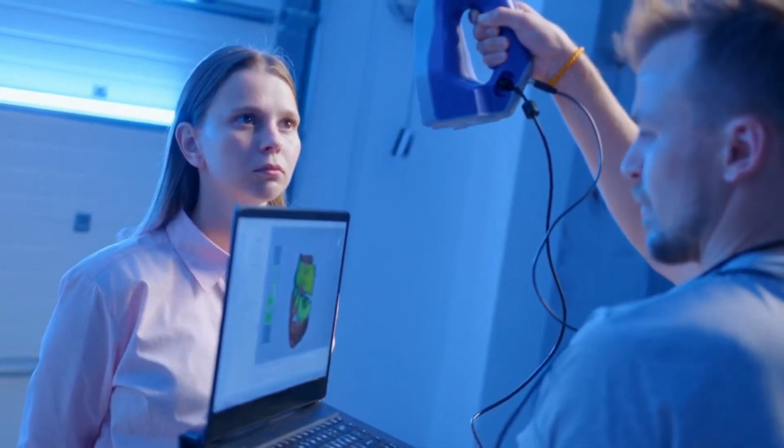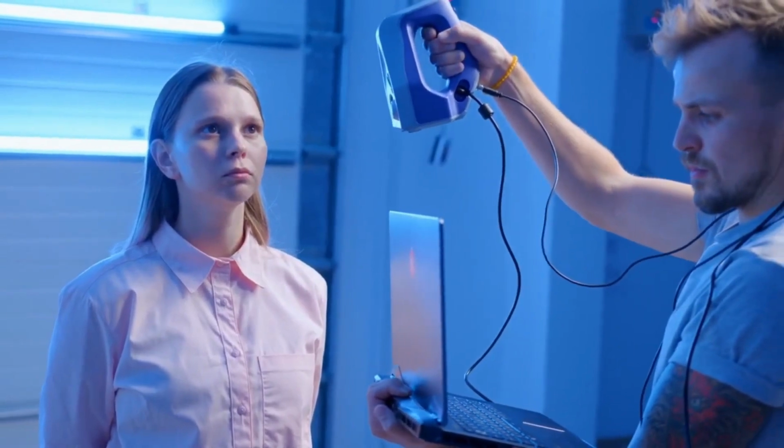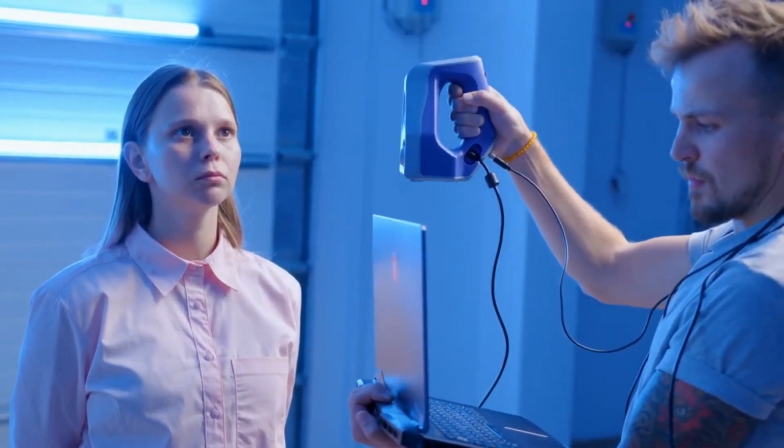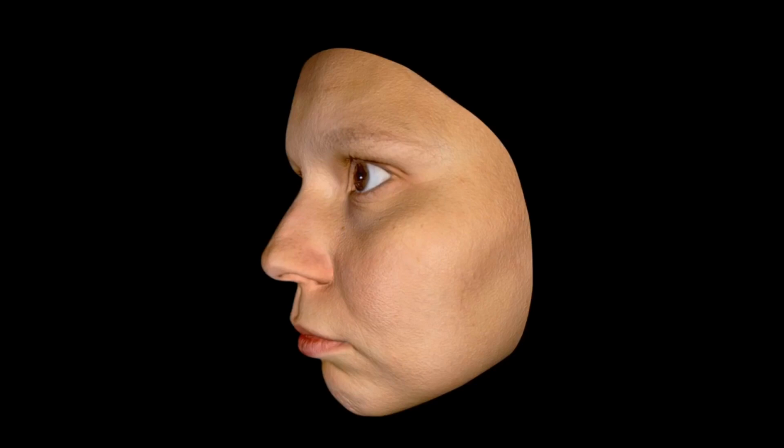In some cases, if extra detail is required for the face, Space Spider is used for capturing it, while the rest of the body gets scanned with Artec Eva or Leo. Artec Space Spider boasts an even higher resolution, so we can get the finest of details. Like in this screenshot, you can see the pores on the skin.